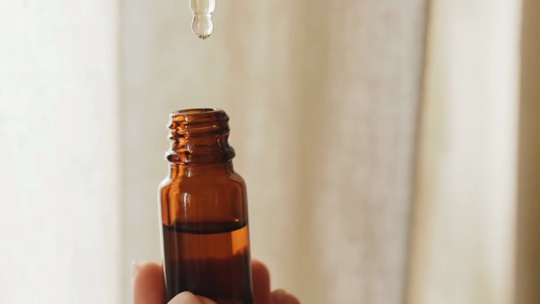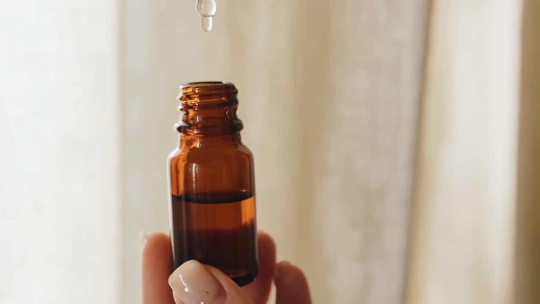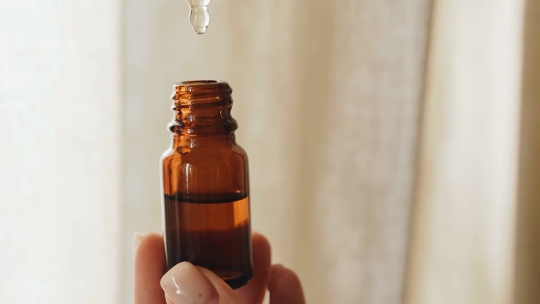Safety precautions. Always check with specific safety data before using an oil, especially with regard to the toxicity levels, phototoxicity, dermal irritation, and sensitization.